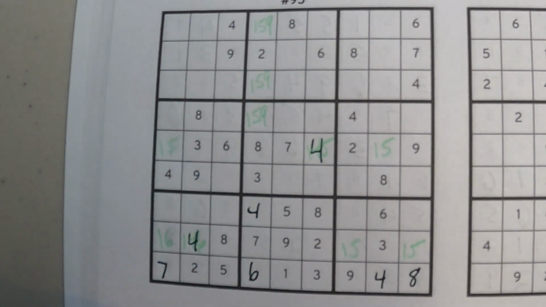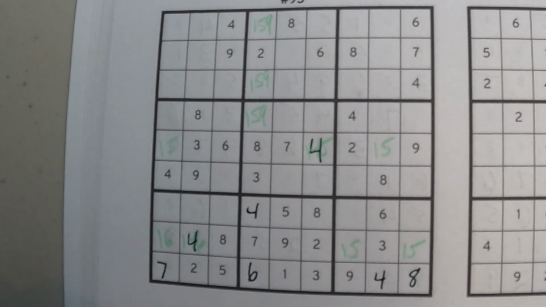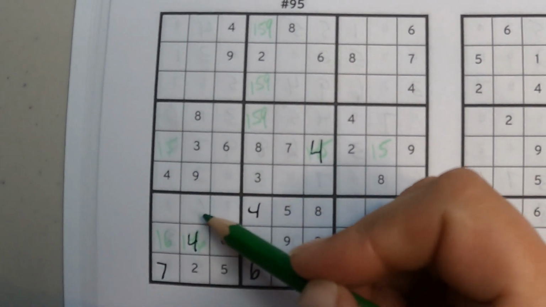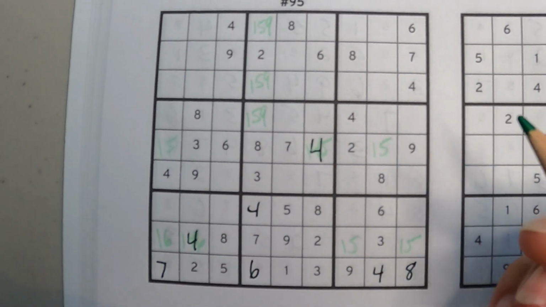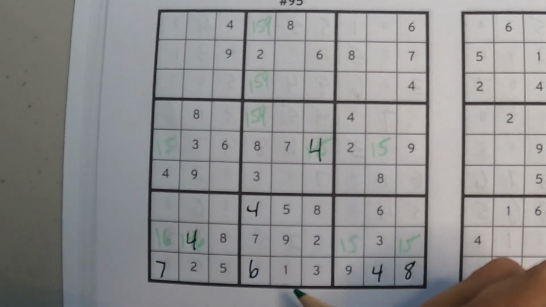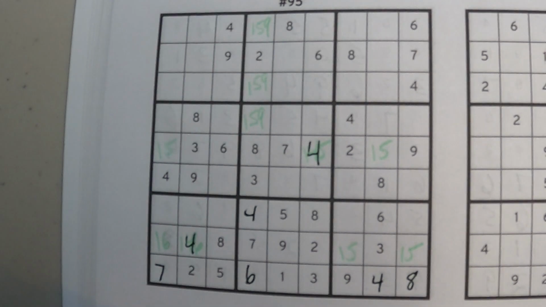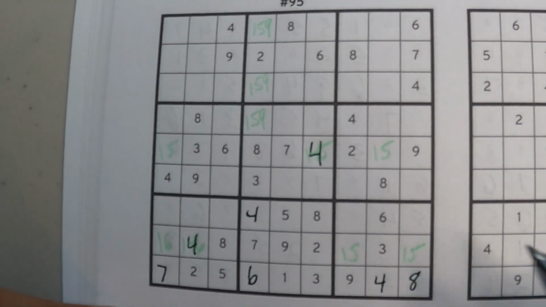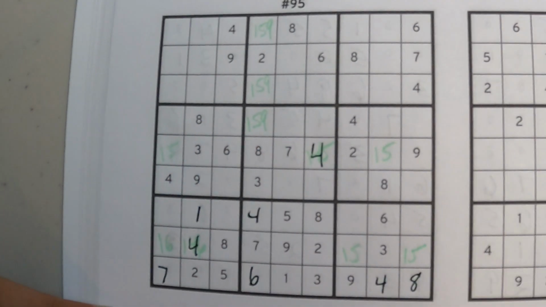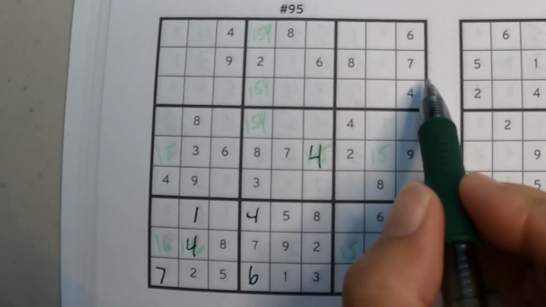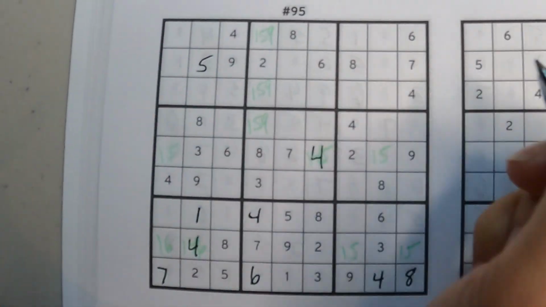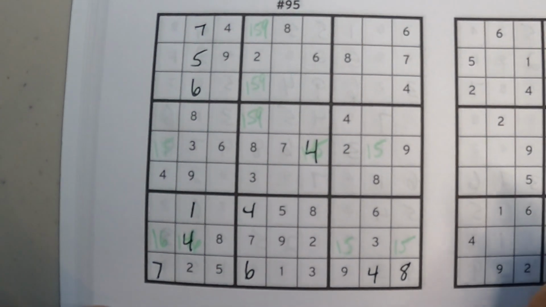For this column, we're missing a 1, 5, 6, 7. We've got a 5 and a 7 here, and a 6 here. So this must be our 1. 6, 7 here, so this is our 5. 6 here, so 7 and 6.